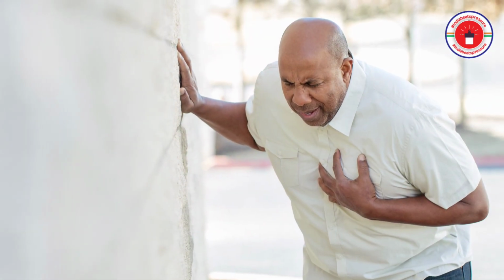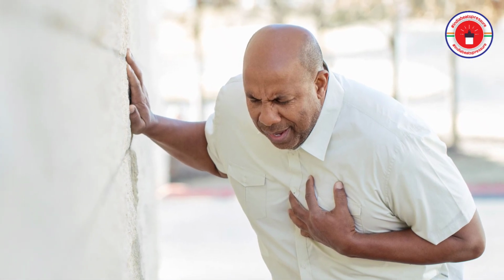So how does a heart attack occur? Heart attack occurs because of the blockage of circulation to the heart. It may be partial or complete. So it leads to the heart attack, that some part of the muscle of the heart is dying because of lack of blood supply. So how does diabetes increase the risk of heart attack?